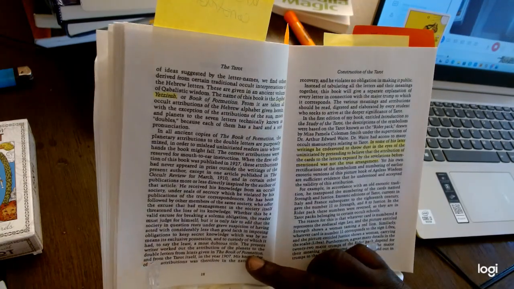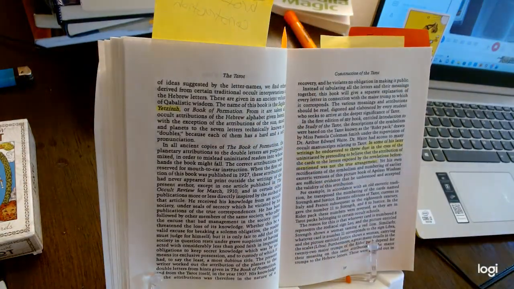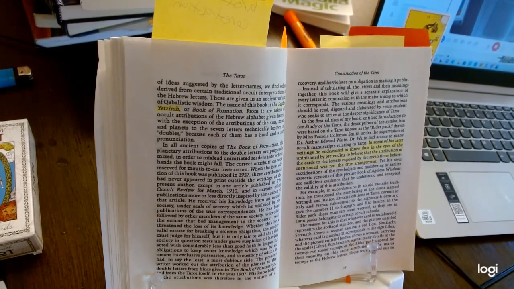His knowledge of the attributions was therefore in the nature of a recovery, and he violates no obligation in making it public. So what he's saying is he did the work and he wasn't under any obligation to not do so or to share as such. Although he eventually established an organization, I'm definitely going to dive deeper into Builders of the Adytum, to see if he violated his own tenets, which I doubt he did, considering how he felt.